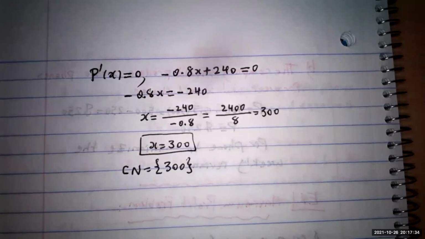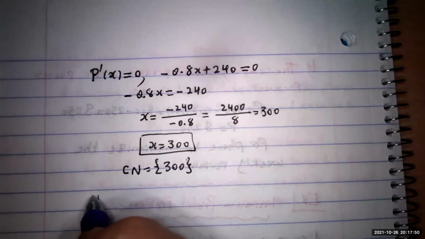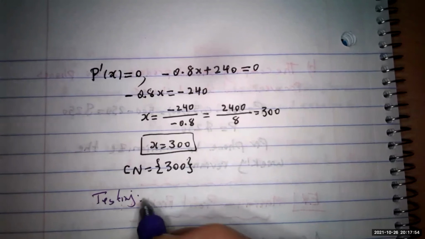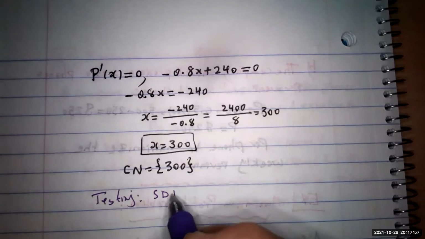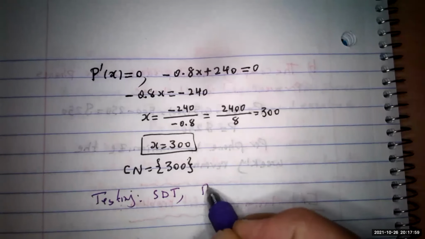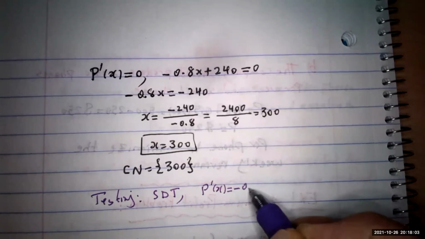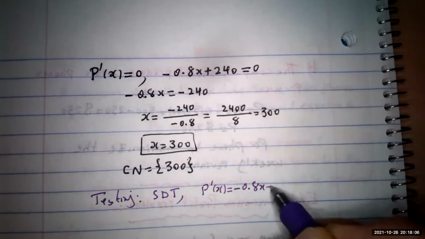Any question? So this is the candidate. You know that you have to test it. Which test are we going to use, second or first? Second, of course, because it's easy. Make sure you test it. We go with the second derivative test. Why? Because P prime of x is a very easy function, negative 0.8x plus 240.